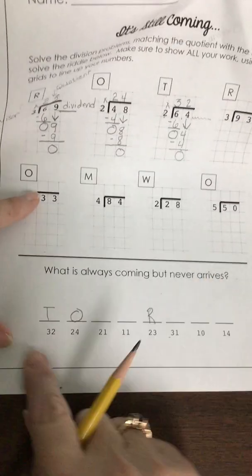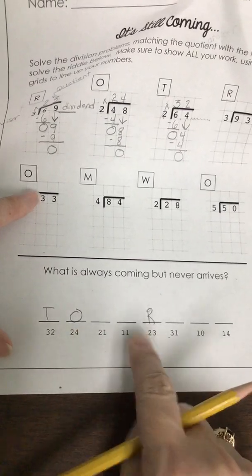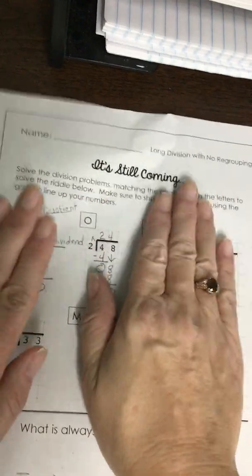So write these numbers on your worksheet when you download it, and you may complete this worksheet on your own. Good luck.